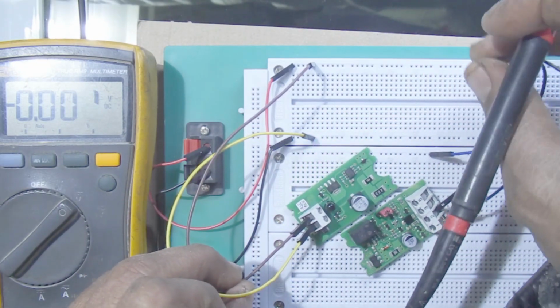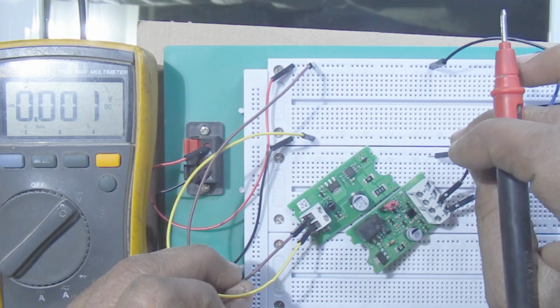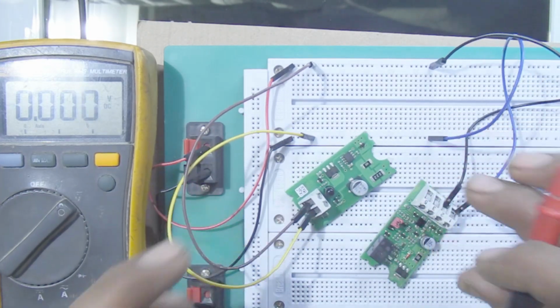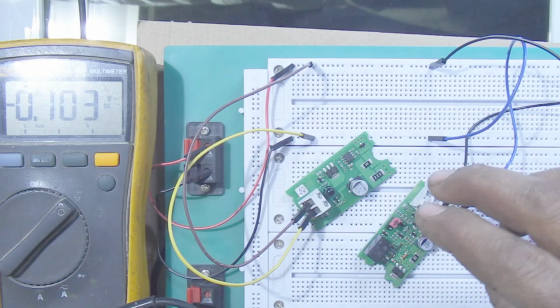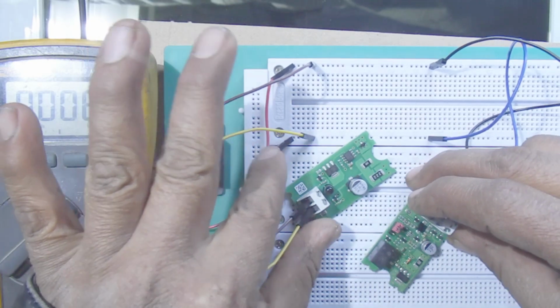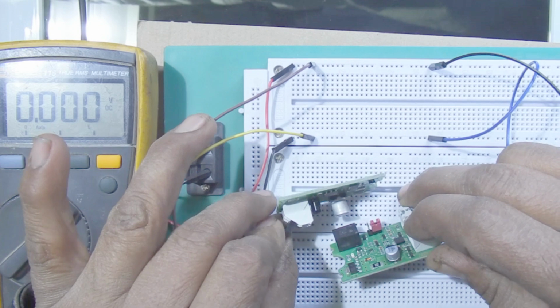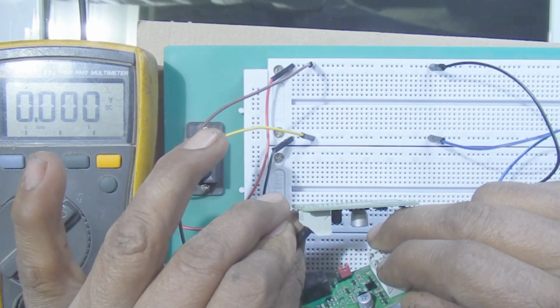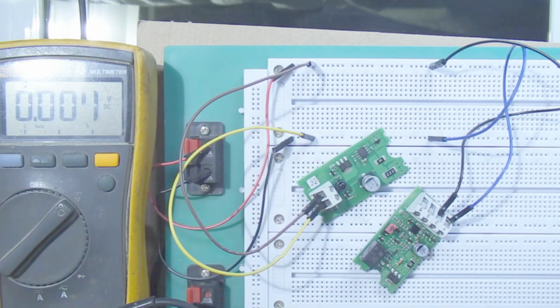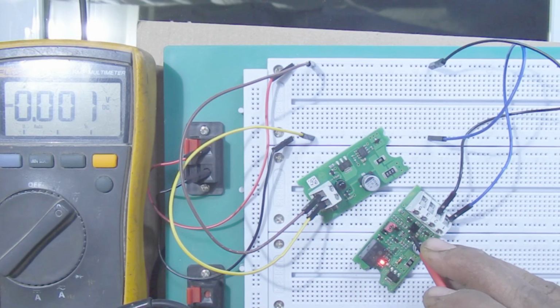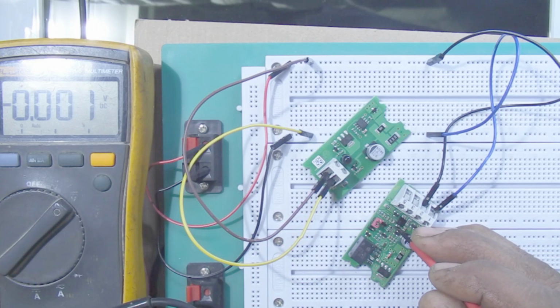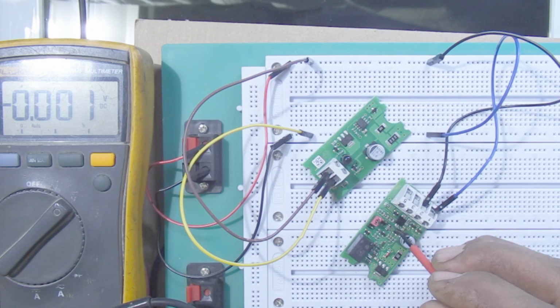Why? We have chosen the wrong pin here, it must be here. Now we have 14 volts also here. If we put those together, nothing happens. The relay must click. Now if I touch this photodiode, you see that the relay is activated.